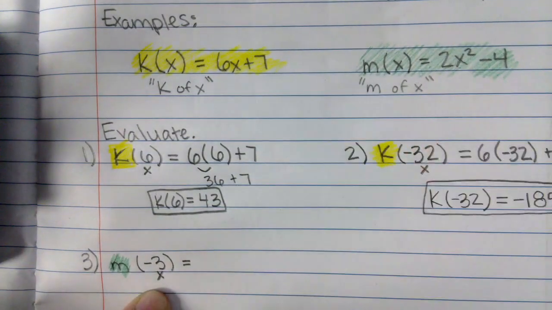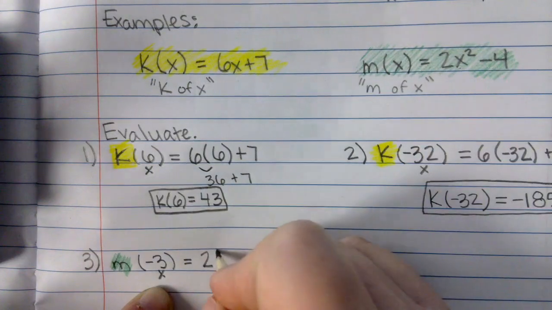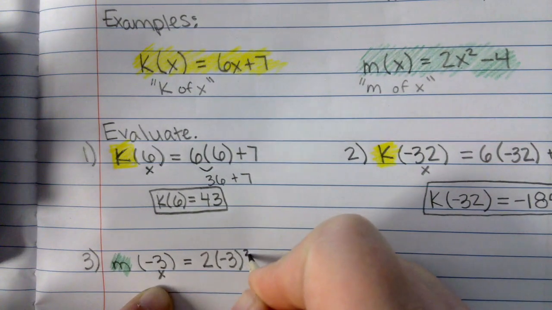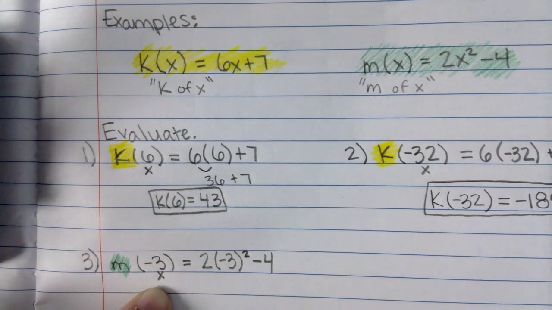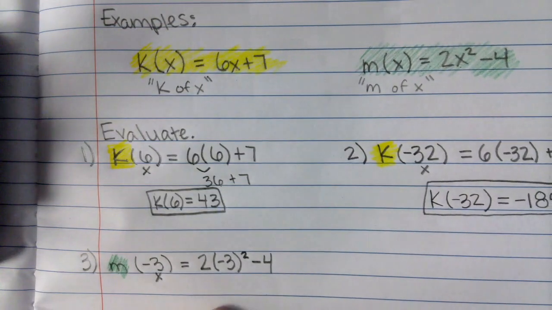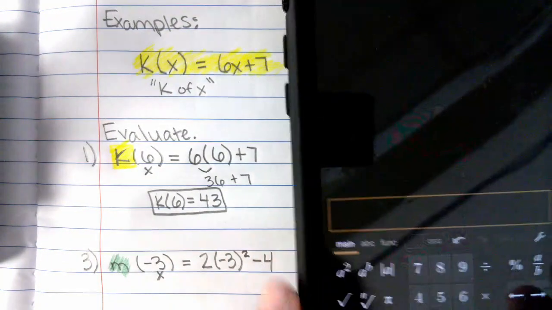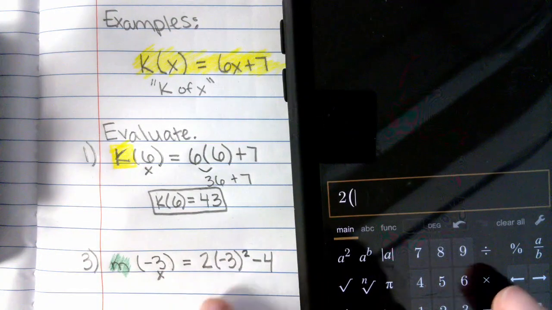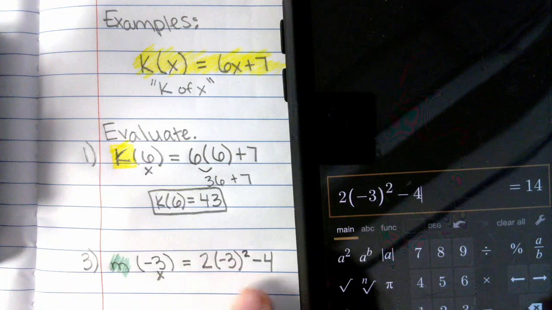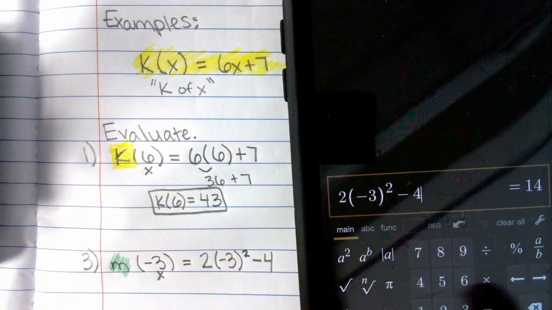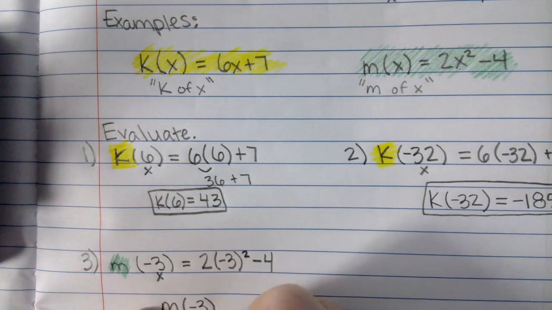So 2, and then instead of x, we're going to do negative 3 squared minus 4. Okay, and again, we can use our order of operations. We would want to do those exponents first, then the multiplying, then the subtracting, or we can just use Desmos. Desmos is a smart calculator, helps us do it. We don't want to use our phone calculator, because our phone calculator won't know what to do first. Minus 4, and we get out 14. So this tells me when I put in negative 3 into function m, my answer was 14.